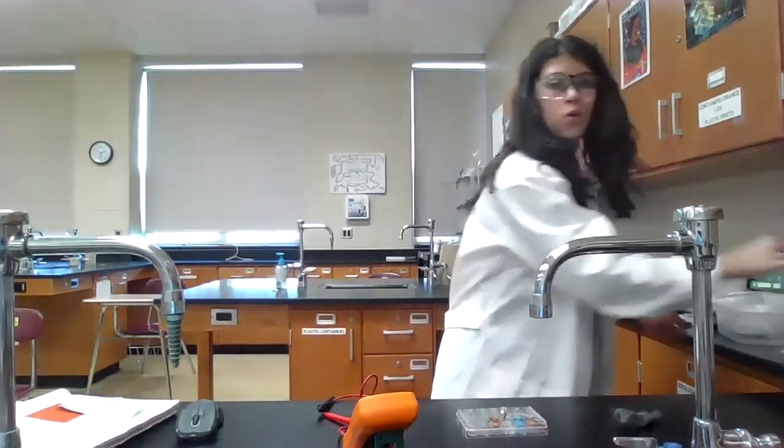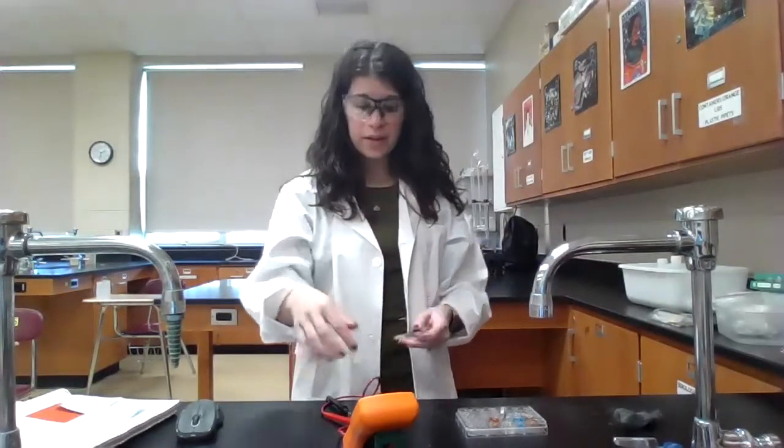So again, we would just continue this process with all of the other metal combinations, recording the voltage, recording which metal we connected to the anode and which metal we connected to the cathode.